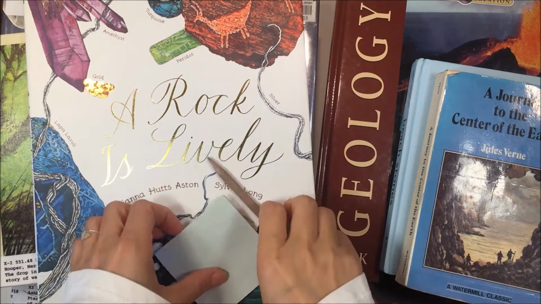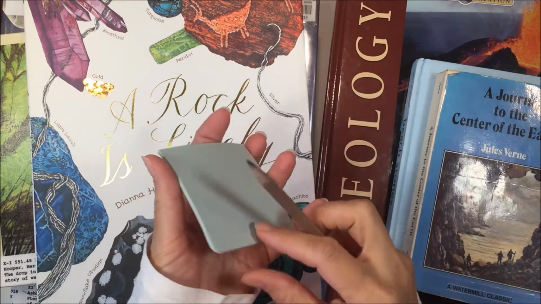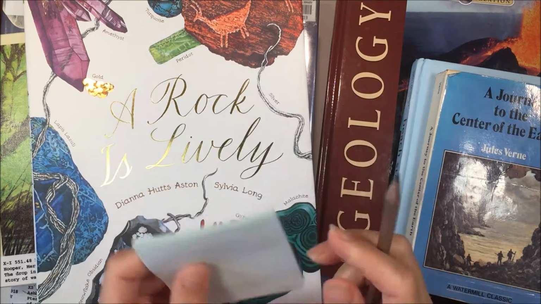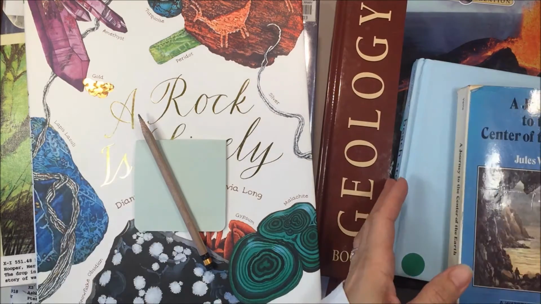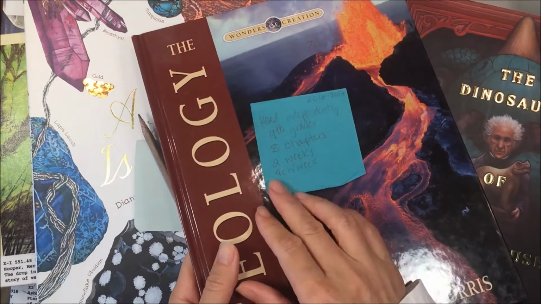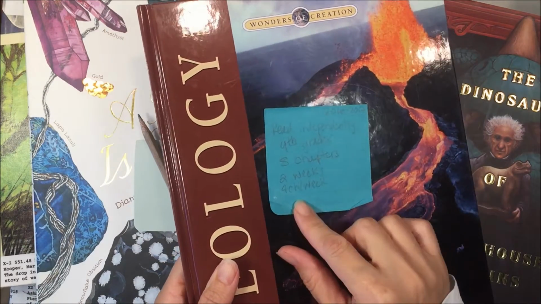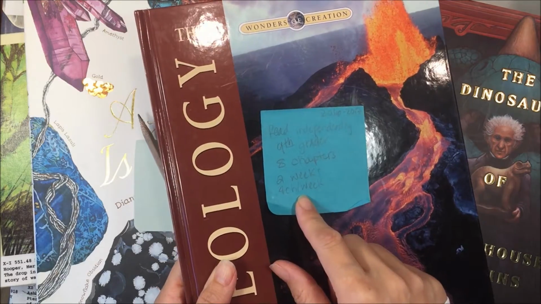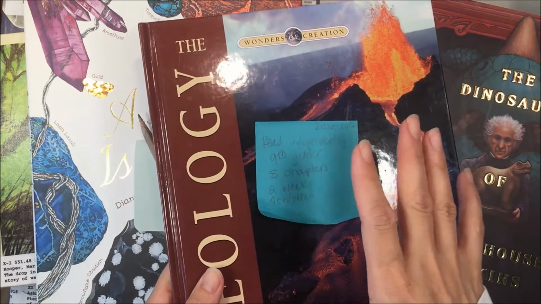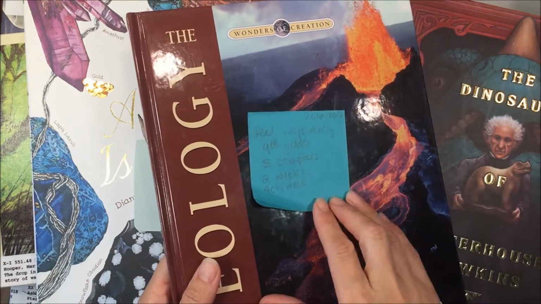Okay, so the first thing I want to show you are the two tools that I use for lesson planning the most, and these are the full back sticky Post-its and of course a pencil. The reason why I use this is because as I go through all of the material, I like to mark on the front cover of the book how many pages are in the book, how long it's going to take for us to read it, whether I'm going to read it aloud, whether my kids are going to read it to themselves, just whatever notes that I need. I'm going to put it on the front of this book or any book with a full back sticky Post-it.